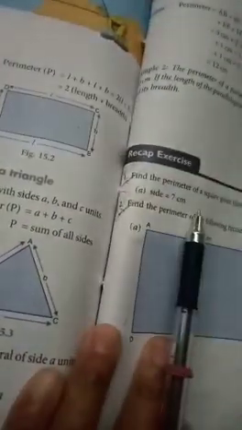So we will do the recap exercise now. We will do question 1, question 2, question 3 and 5. No need to draw, you can just write it directly. Okay, here you see, we have to find the perimeter of a square whose side is 7 centimeter, and here the side is 11 centimeter. So remember, whose perimeter do we have to find? We have to find the perimeter of a square. Then here you already have the side of the square, it is equal to 7 cm.